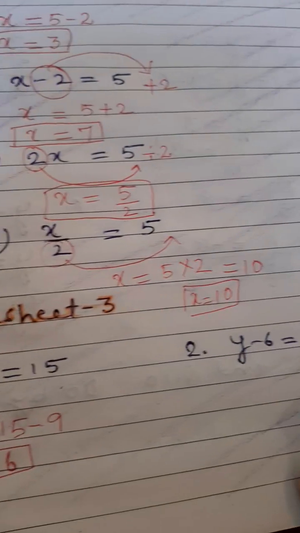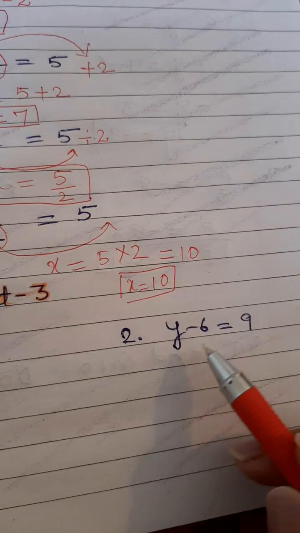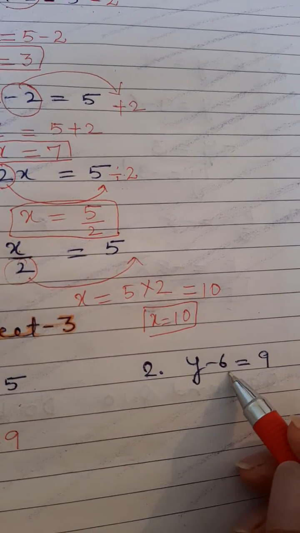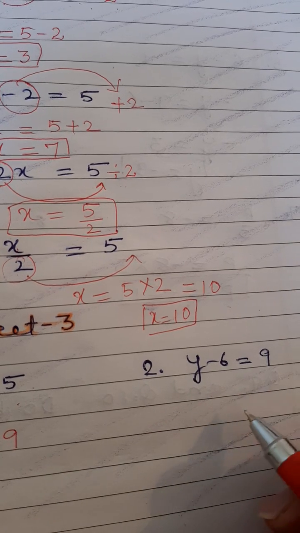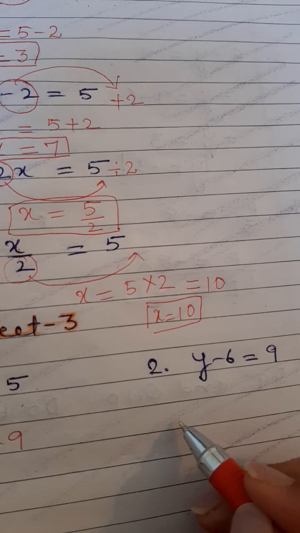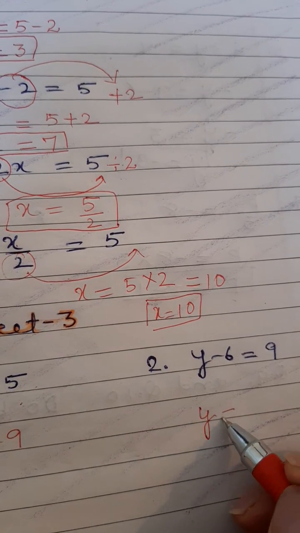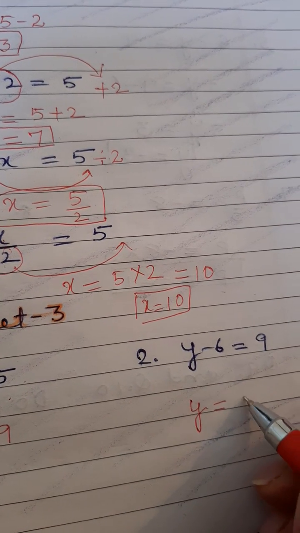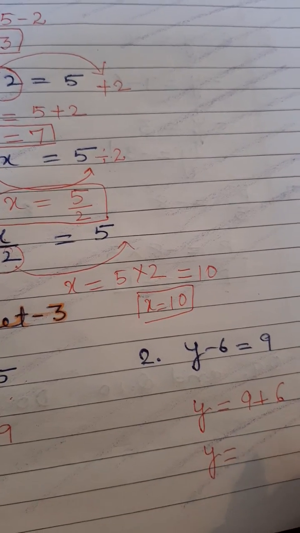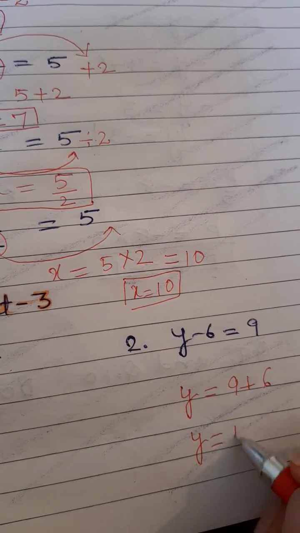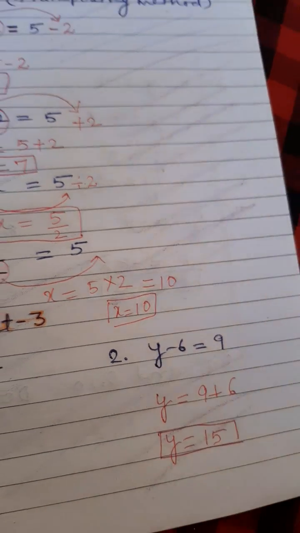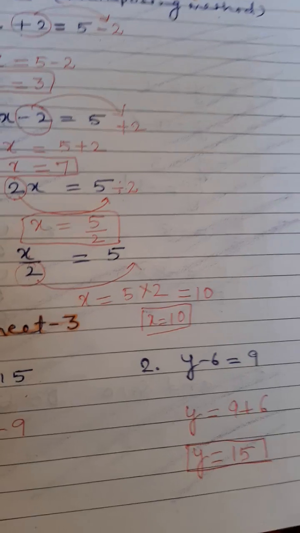Now the next is y minus 6 is equal to 9, right? So here, because minus 6 is there, when it goes towards the other side, it will be converted into plus. So your answer will be y is equal to 9 plus 6, and 9 plus 6 is 15. Y is equal to 15 will be your answer, right?